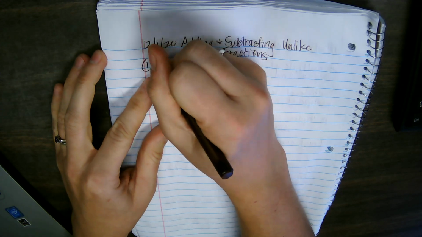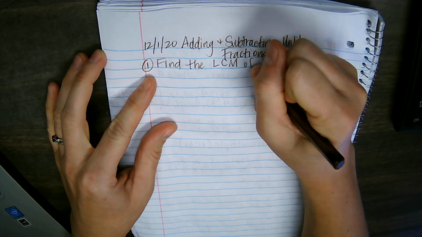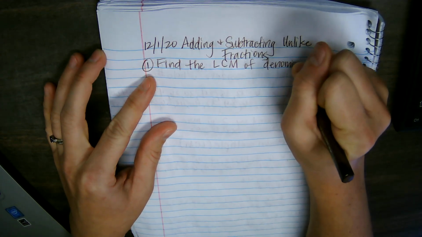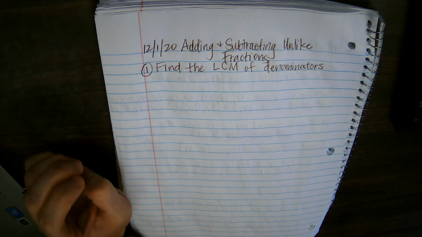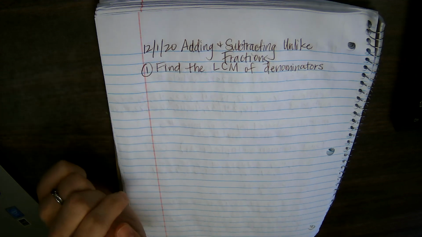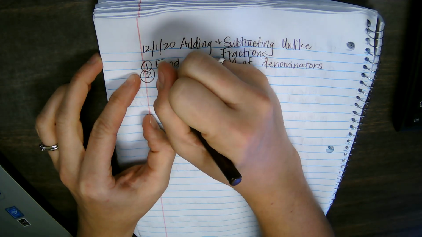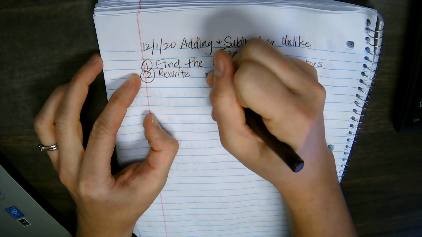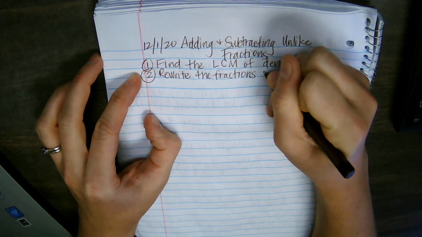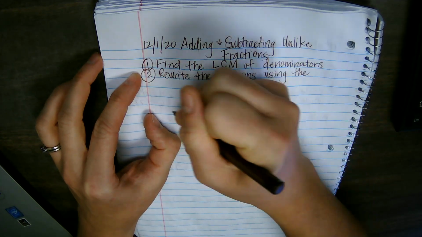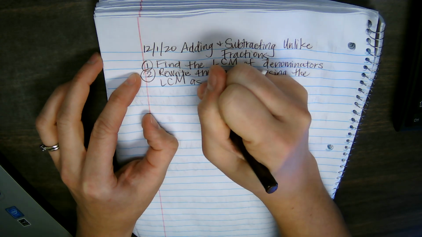So the first thing we have to do is find the least common multiple of the denominators, which is why we revisited that yesterday. So to find the least common multiple of the denominators, we look at the denominators, right? The bottom number. Then we're going to rewrite the fractions using the LCM, the lowest common multiple, as the denominator.